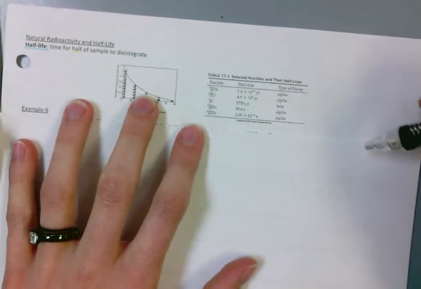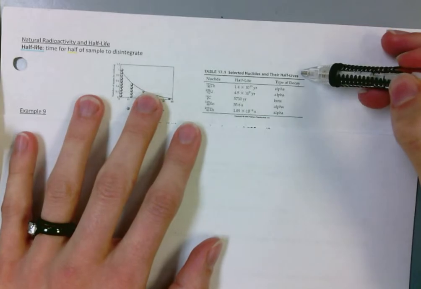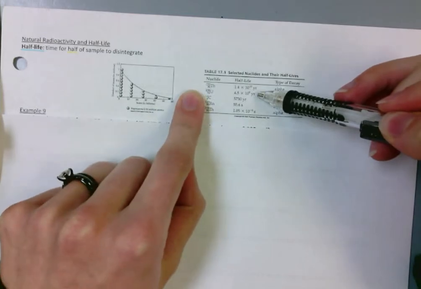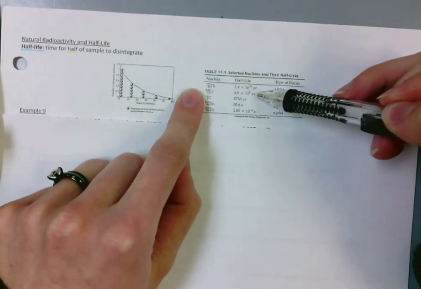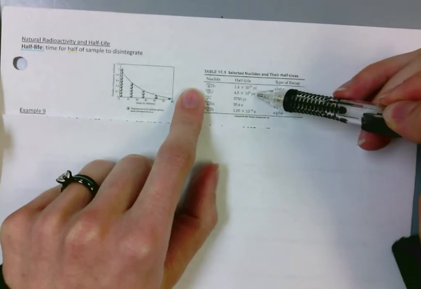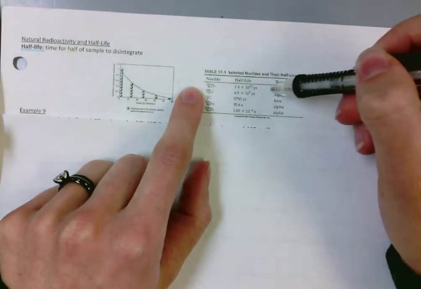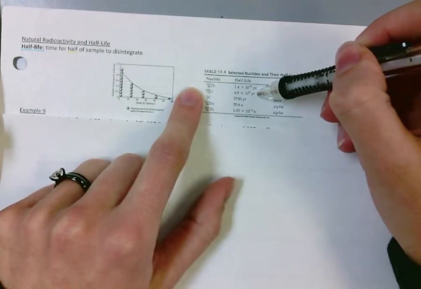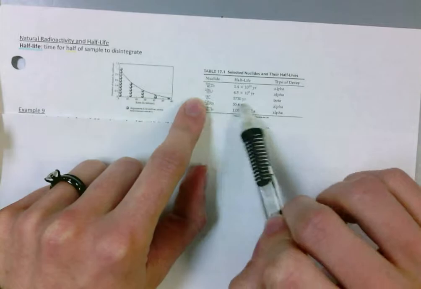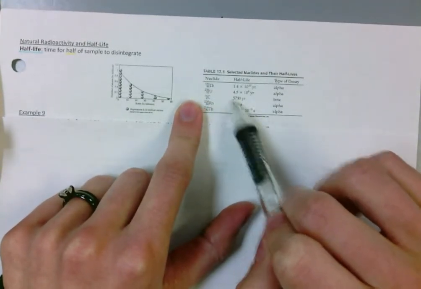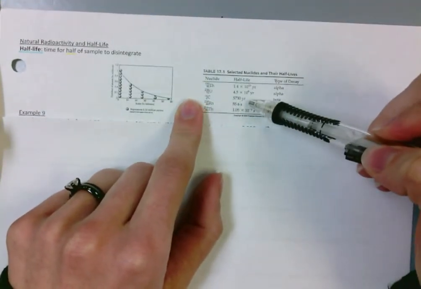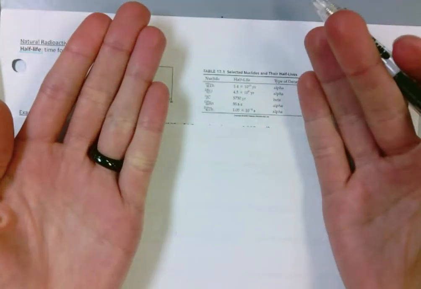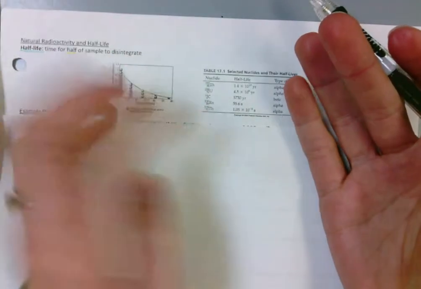Table 17.1 is interesting because it gives us some half-lives of certain nuclides. Uranium has a half-life of a lot of years, 4.5 times 10 to the 9 years. That is, I think, a trillion, or close to it. Carbon-14, its half-life is 5,730 years. So after 5,730 years, a 10-gram sample of carbon-14 will decay into 5 grams.